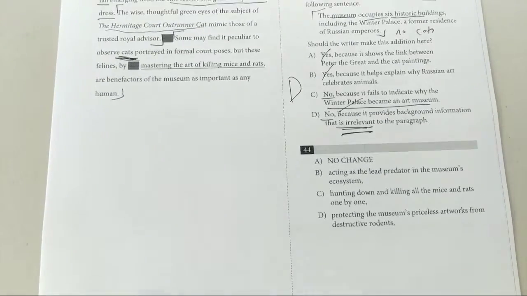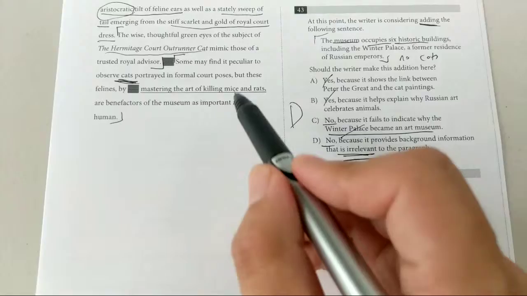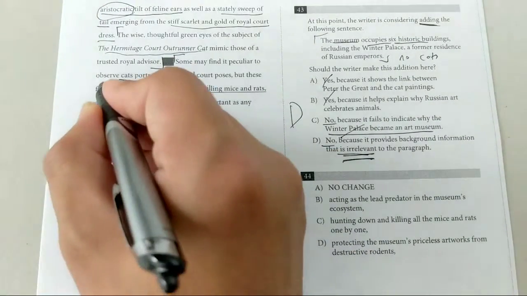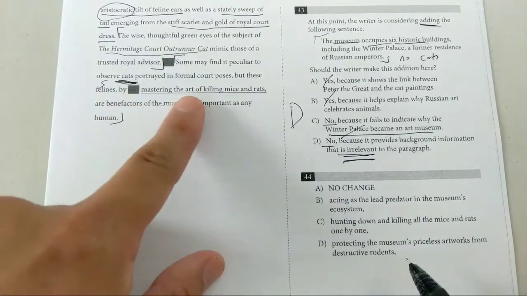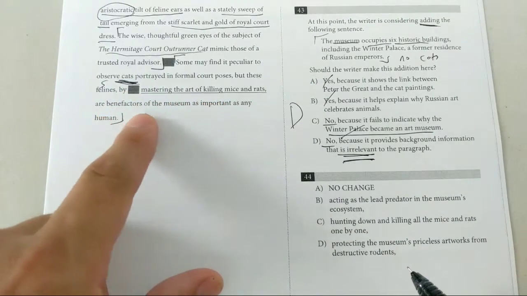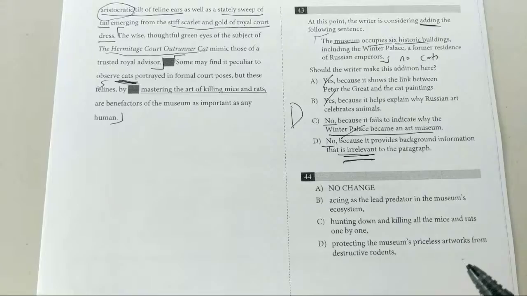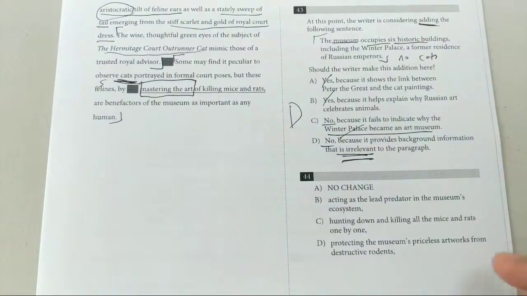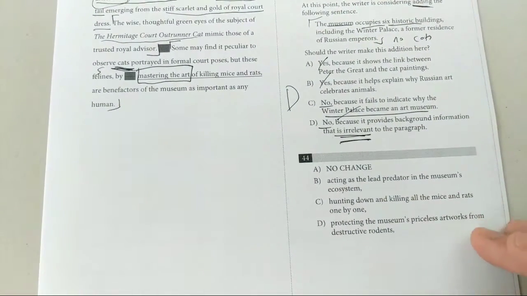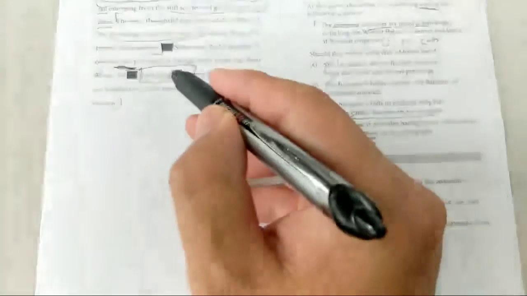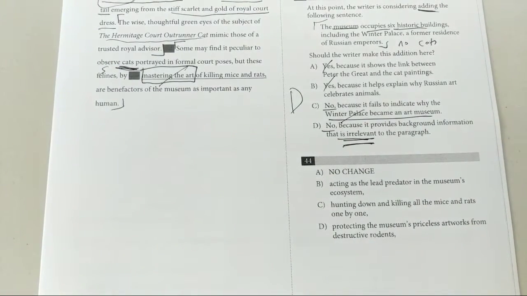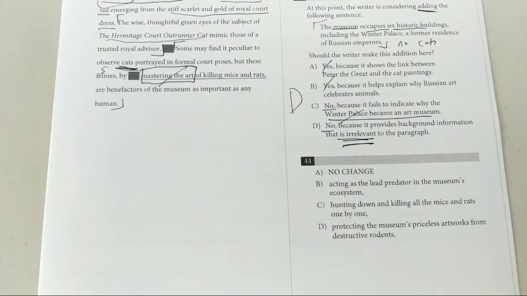All right, 44. But these felines, again, cats, by mastering the art of killing mice and rats, are benefactors of the museum. Did they master the art? Cats don't master the art, they're born with this. So A is wrong because they do not master. It's not like they go to a gym and study how to kill mice.